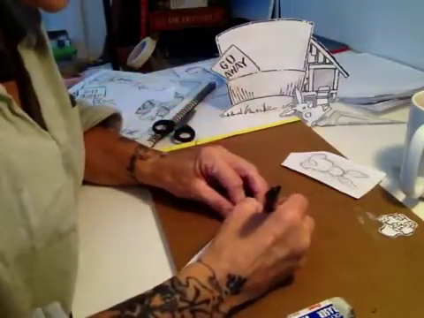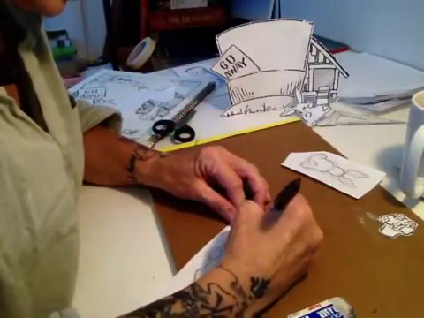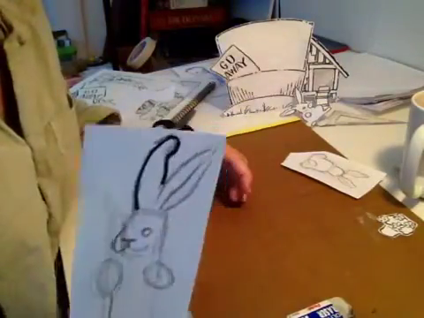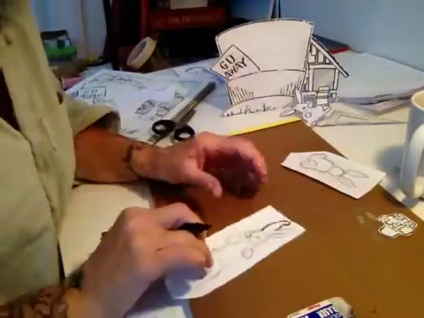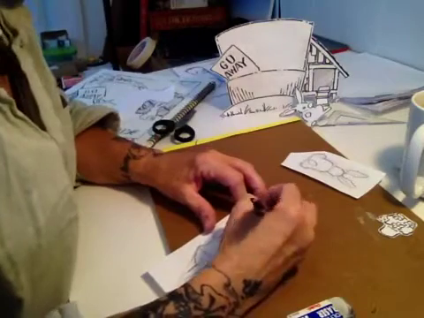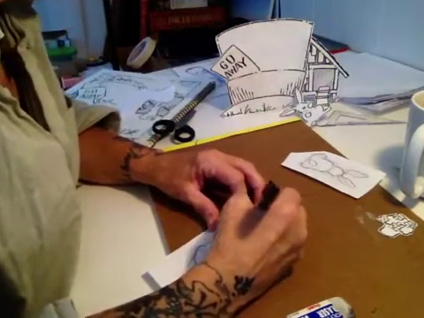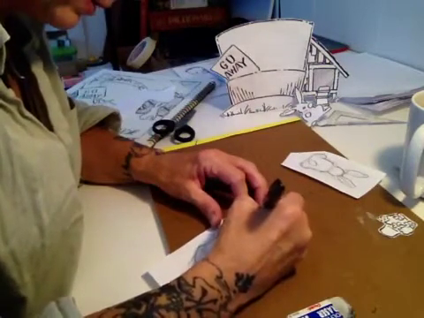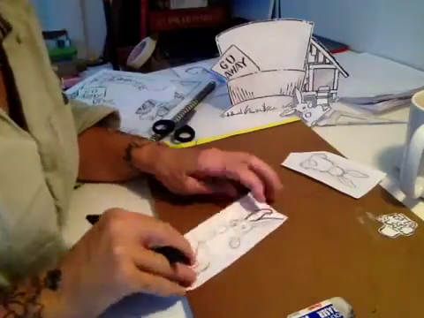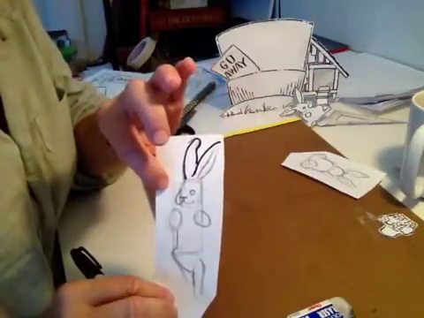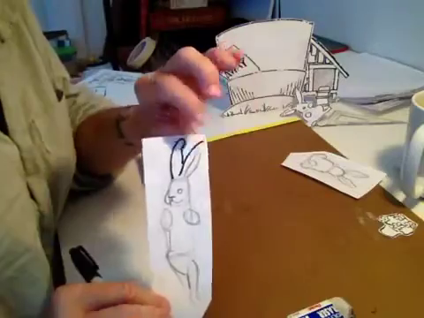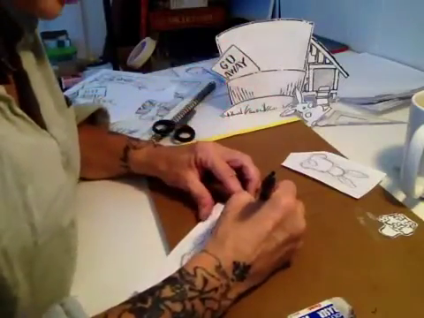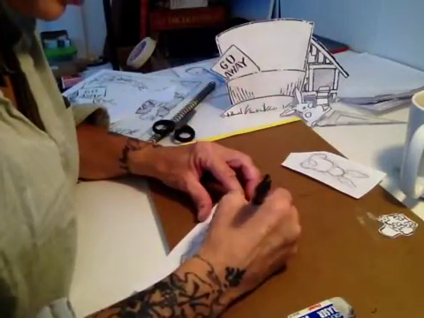Kind of a curve at the top, and then another curve. And you don't have to do this. And even if you make boo-boos like I do all the time, it's okay. Second ear, curved line. Right there. Little curve at the top because they don't have sharp ears.